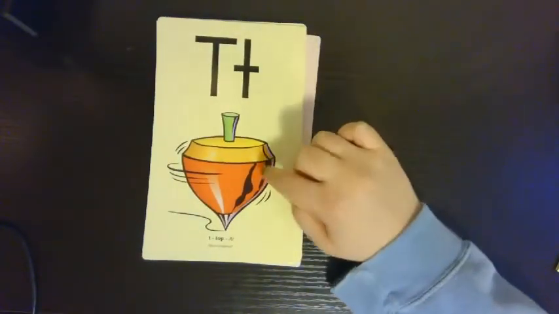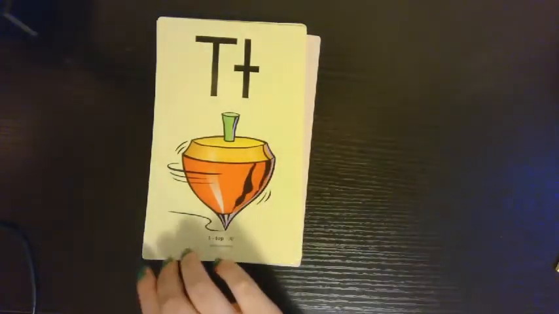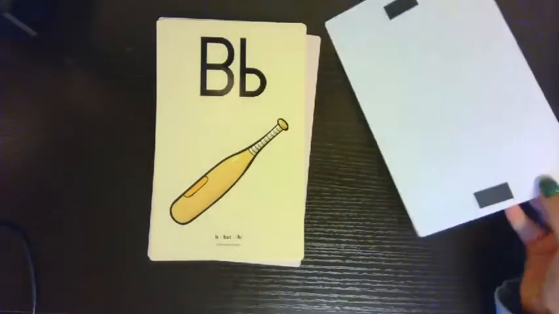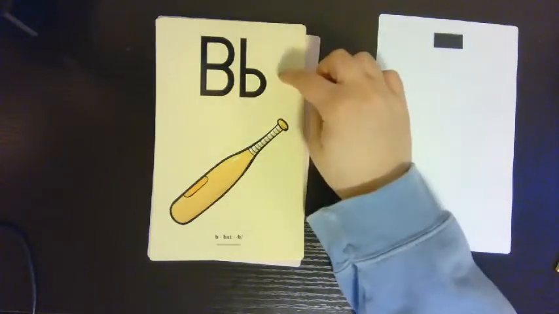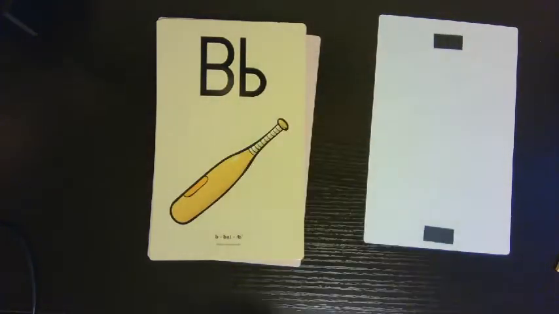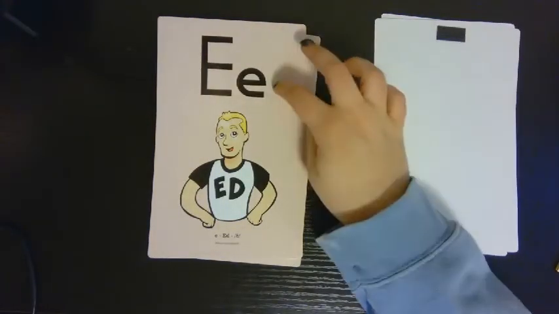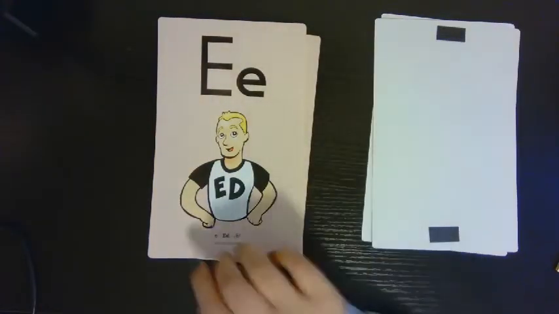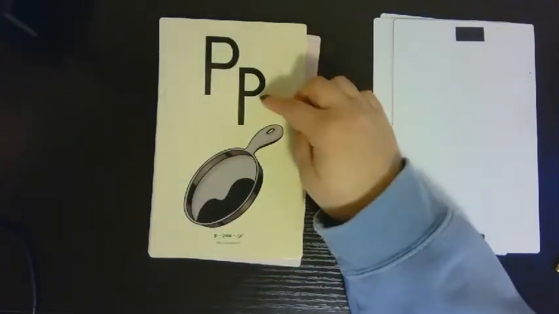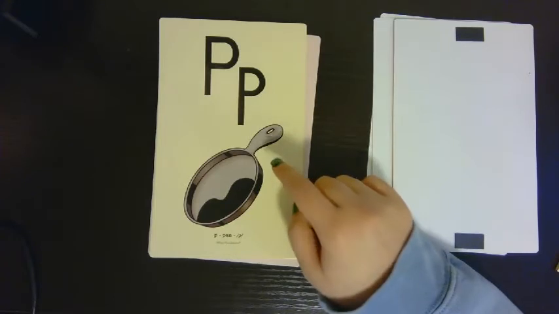T, top, t. B, bat, b. E, ed, e. P, pan, p.